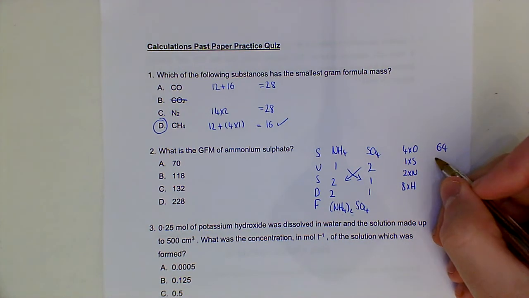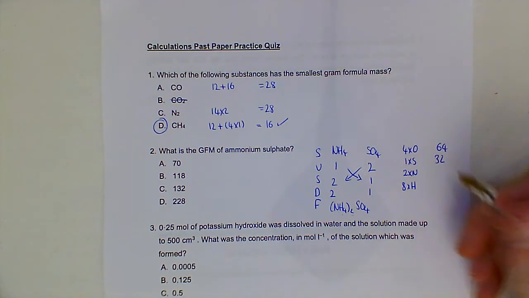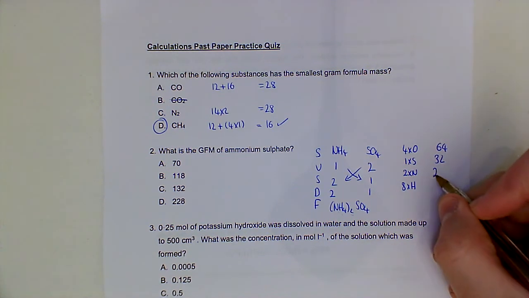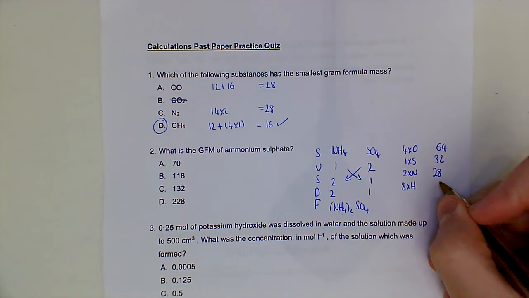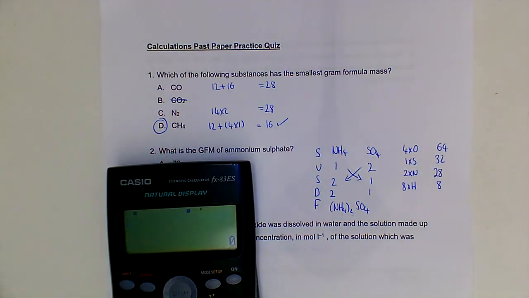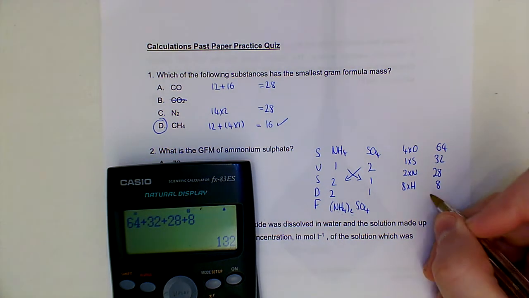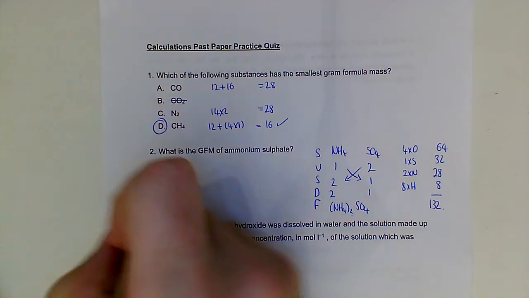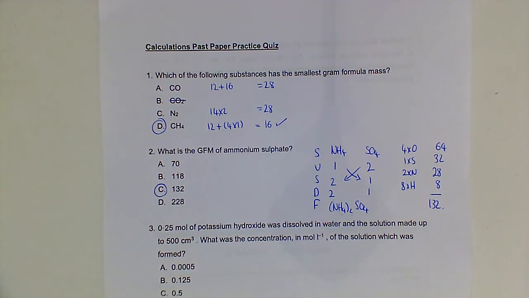Sulfur is 32, so that's that. Nitrogen is 14, so 2 times that is 28. And hydrogen is 1, so that's just going to give us 8. When we add all of those together, I'm just going to use my calculator. We've got 64 plus 32 plus 28 plus 8 equals 132. Check, is that one of the answers? It is. So that's our answer.